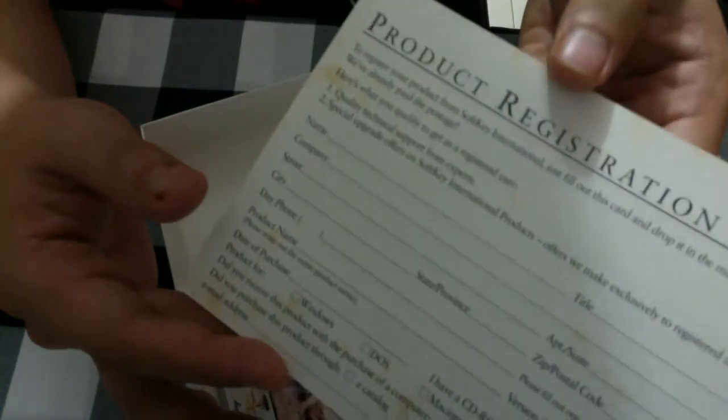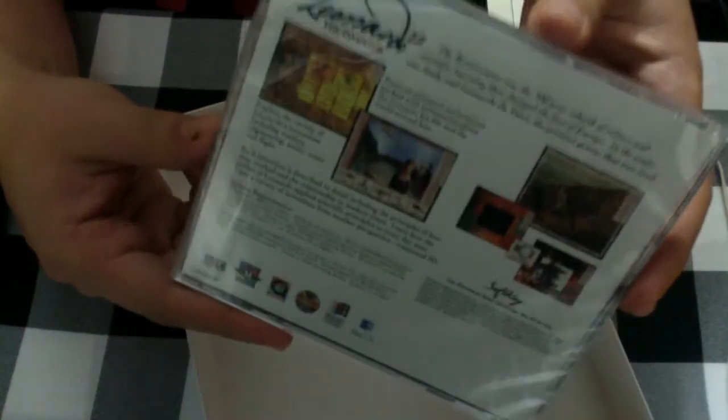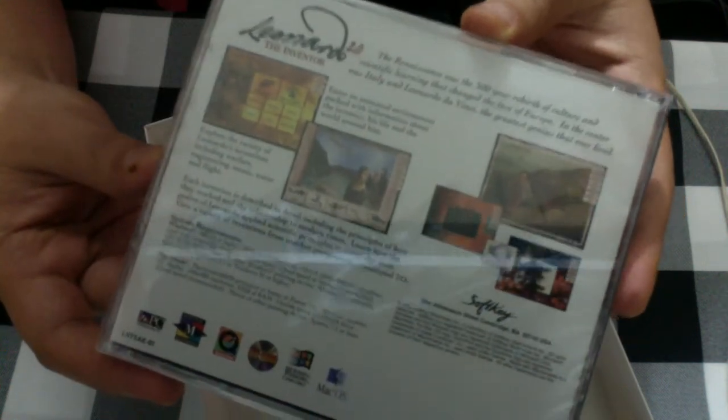It's been a long time. And then we have the actual CD-ROM of Leonardo the Inventor, with similar contents or displays from the box. Let's go ahead and open it too.